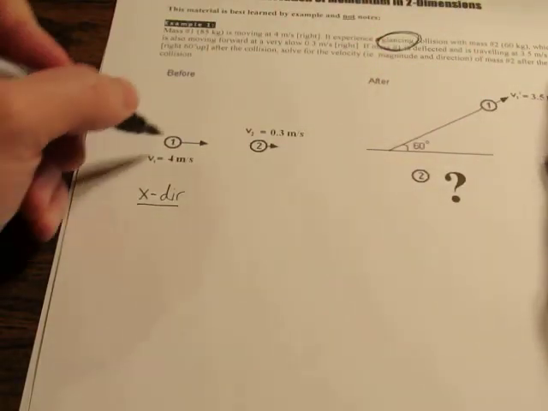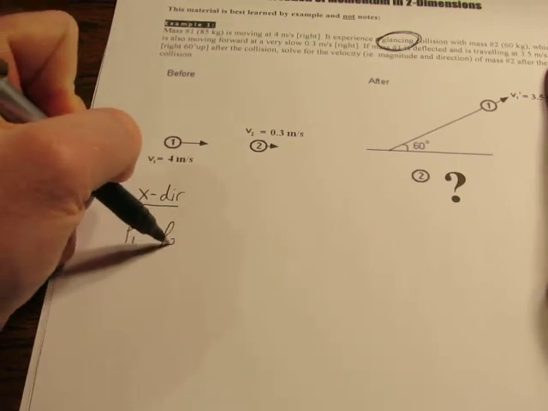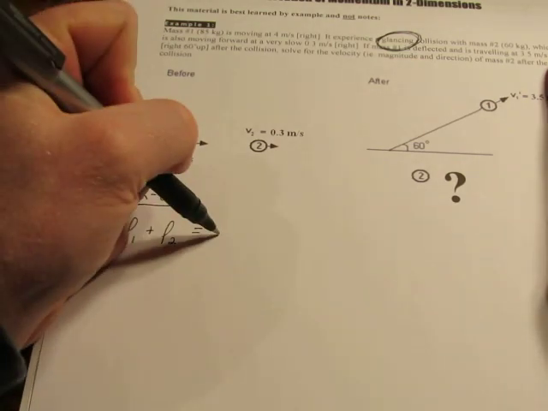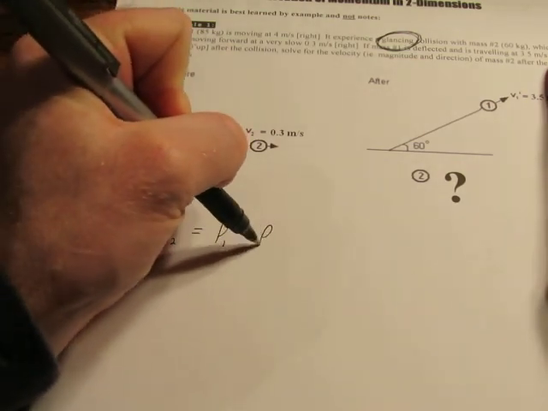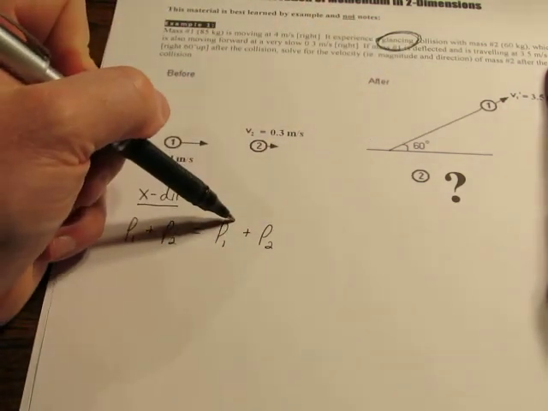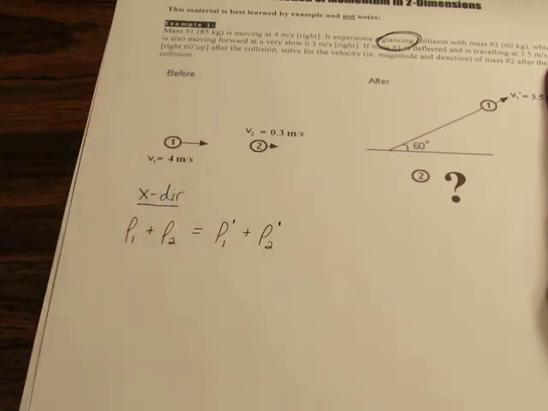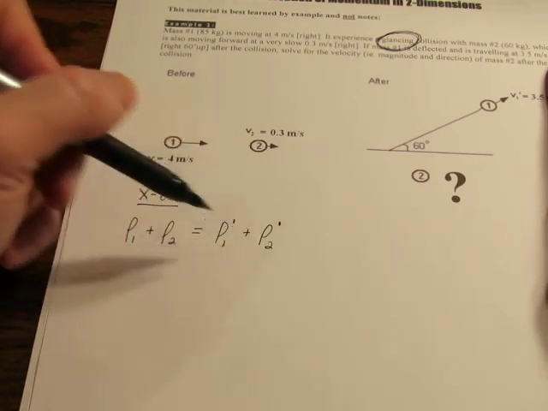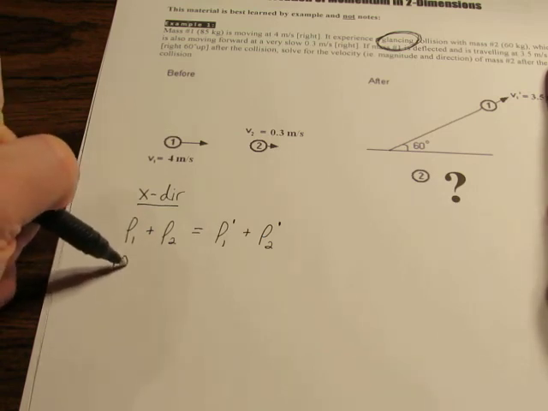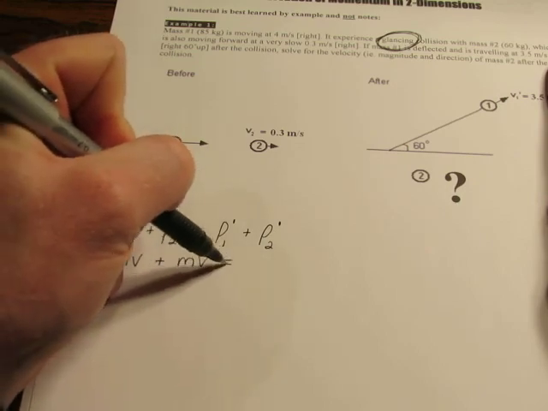In the left and right direction, there are two objects in the beginning, and in the end, they don't join together, so there's also the same two objects in the end, but slightly different momentums because of the changes. So I'll put those little prime signs on there, those little ticks to indicate that they're not the same. Okay, so each one of these momentums has its own formula, just like last day, mv. But every single one of them has its own mv.